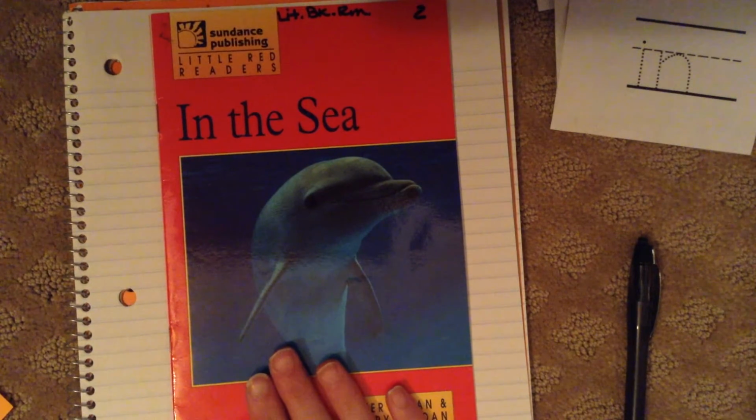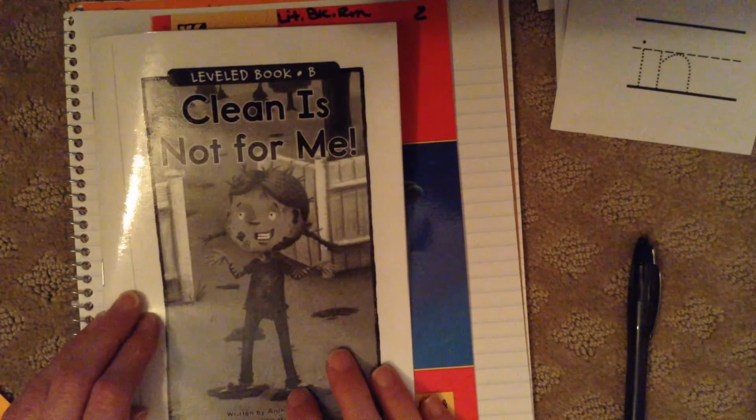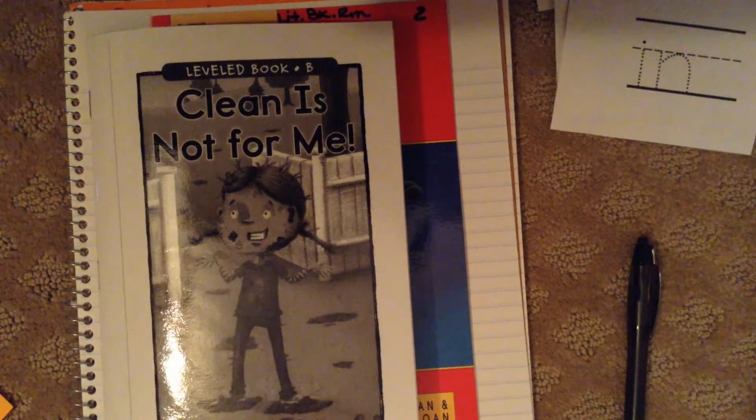So that is how you can read a book, whether it's one they've seen at school or one that they've never seen before. And that's how you can be supporting your child.